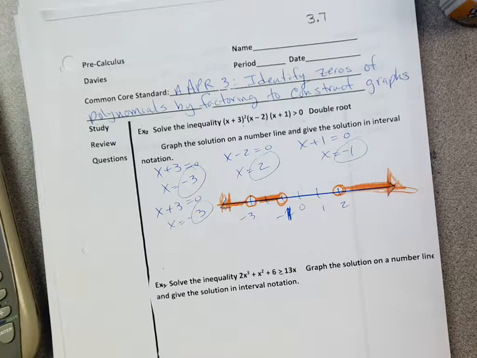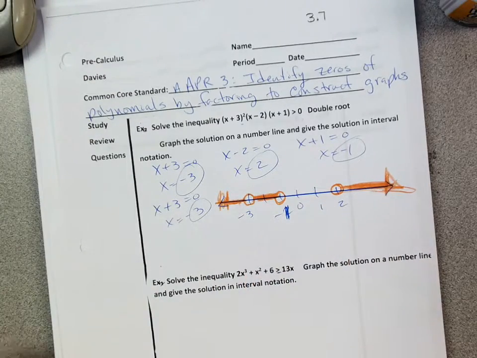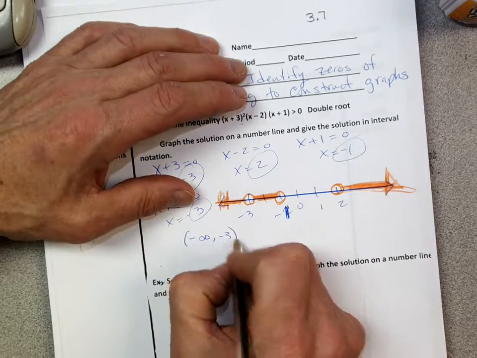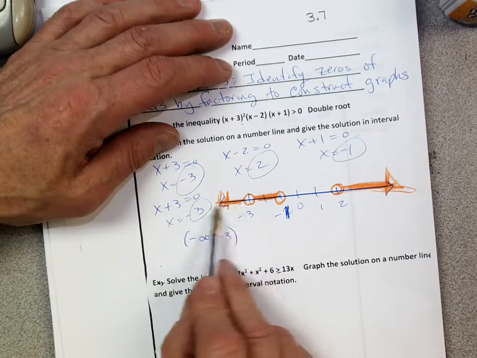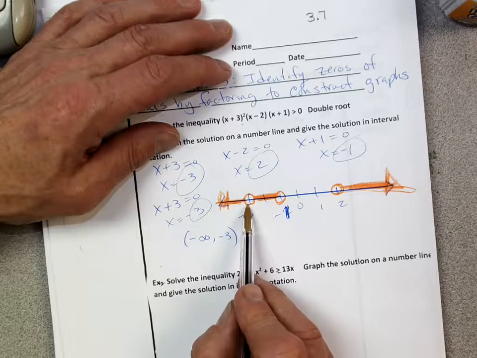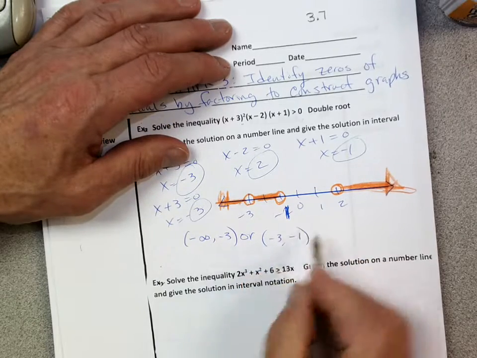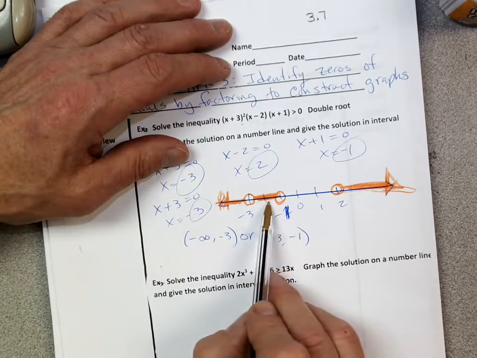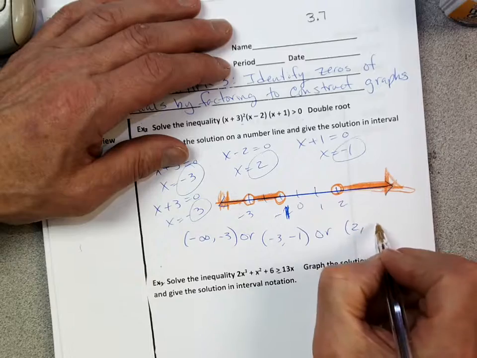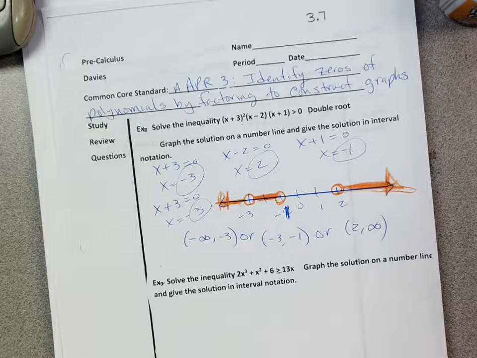So let's see if we can describe that in interval notation. I've got 1, 2, 3 regions to show. First of all, my first interval would be negative infinity to negative 3. That's my first interval, right? Negative infinity to negative 3 is part of my answer, but not including negative 3, so I use a parenthesis. Negative 3 is not an answer, so I use a parenthesis. And then negative 3 to negative 1 is a value, right? Again, I use parentheses because it's not equal to. Or I'll go 2 comma infinity, okay? So I've described my number line using interval notation.